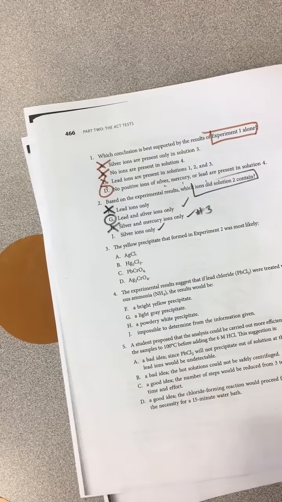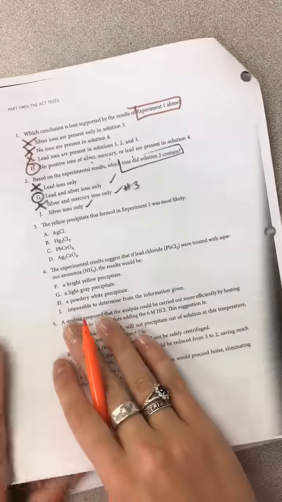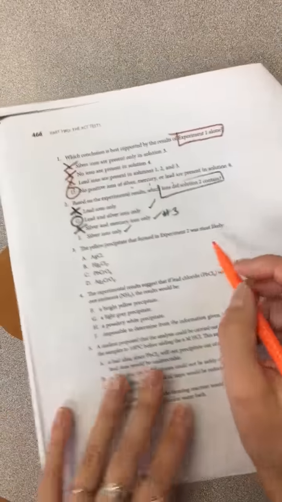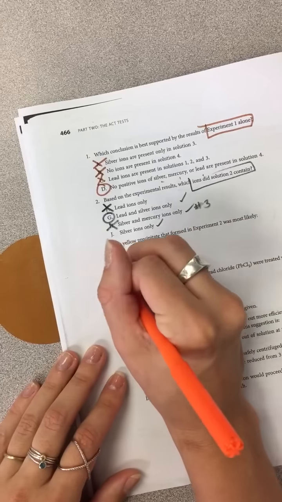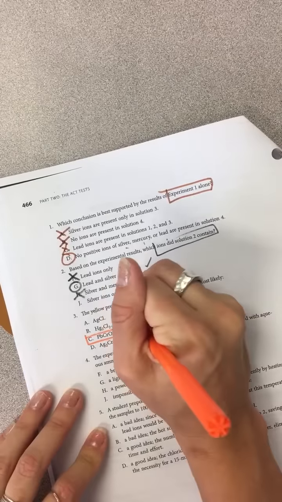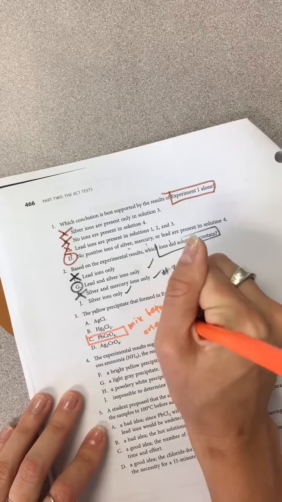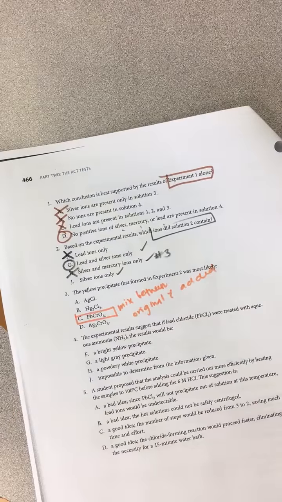All right, number 3. The yellow precipitate that formed in experiment 2 was most likely what? So yellow precipitate, this is solution 1 and 2. And we have lead, Cl2, and K2CrO4. So it's going to be something with lead in it. So it's probably a mix between what they added and the original. That's it for number 3.